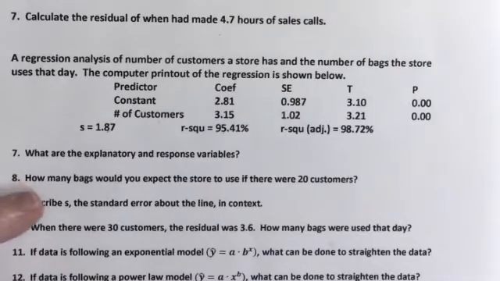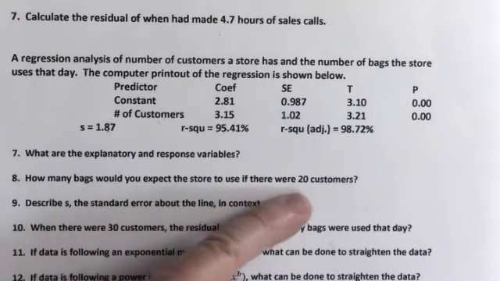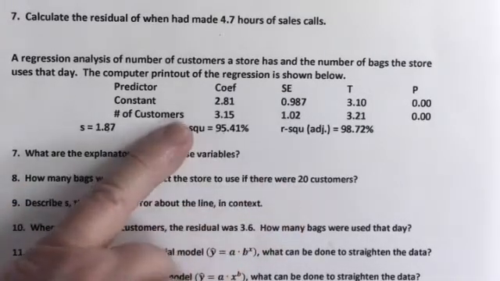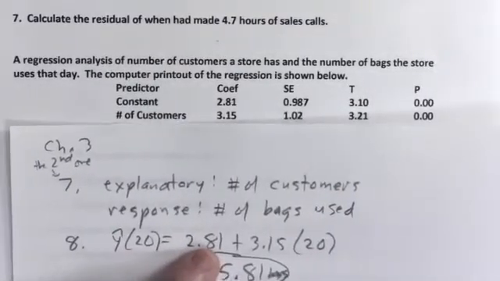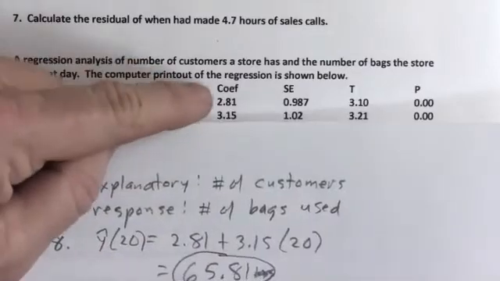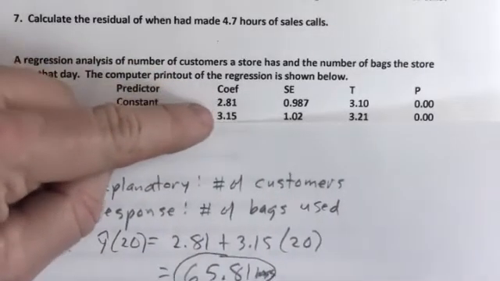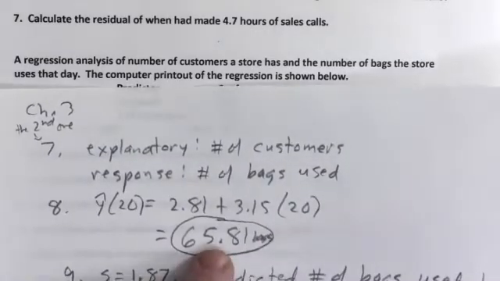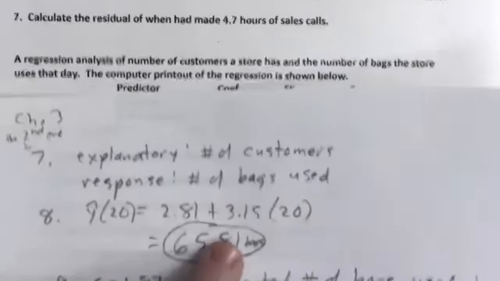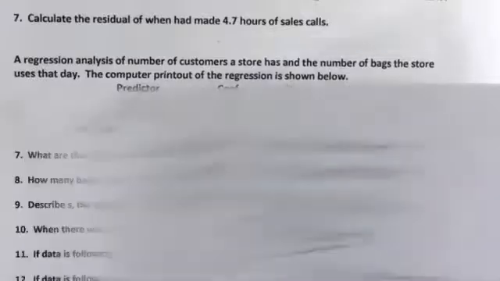How many bags would you expect to use? There are 20 customers. So we just want to plug 20 into our X, and that's what I did. So there's the equation right there. Remember, there's your y-intercept, there's your A, and there's your B, that's your slope. And then I just plug 20 in for X, and that gives me 65.81 bags. So that's my prediction if there's 20 customers.